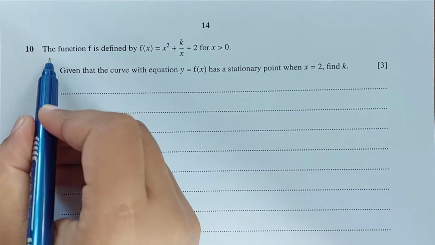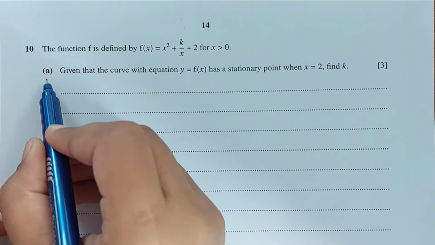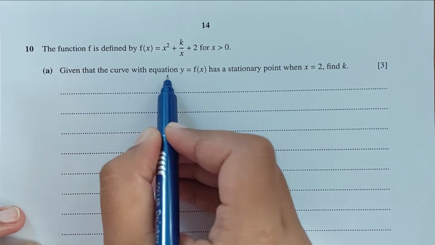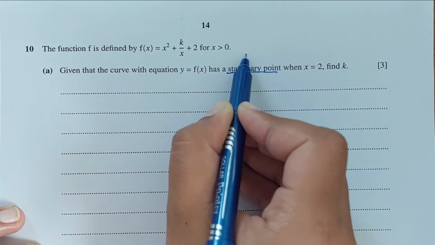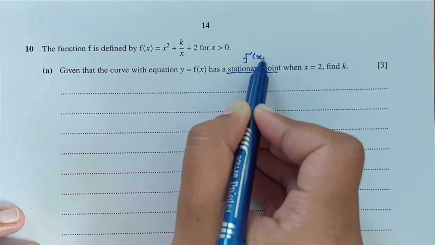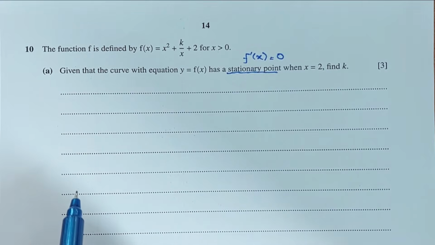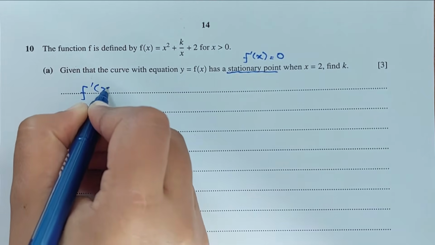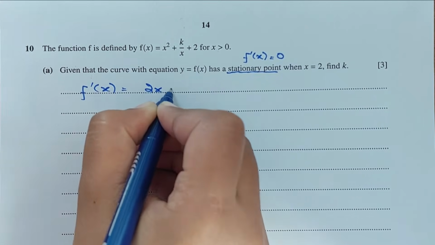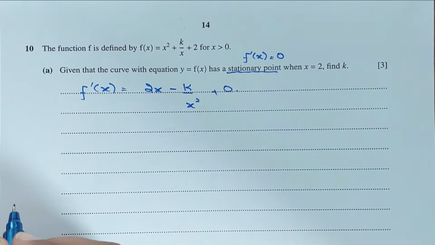Question number 10. The function f is defined by f of x equals this, for x greater than 0. Part A. Given that the curve with equation y equals f of x has a stationary point at x equals 2, find k. For a stationary point, we have to set f prime of x equal to 0. So f prime of x is 2x minus k over x squared plus 0. And it has a stationary point at x equals 2.